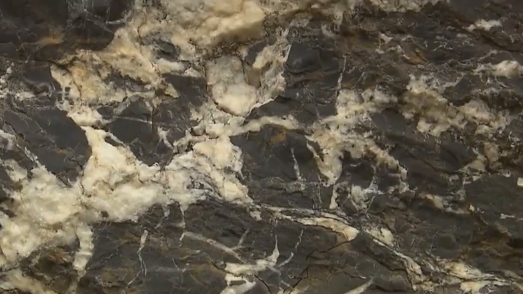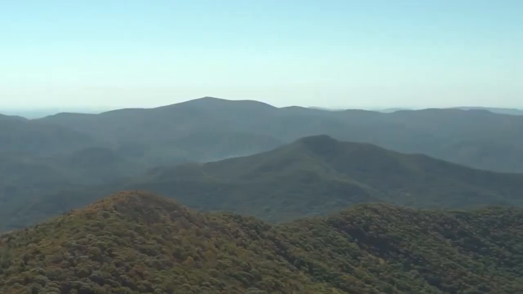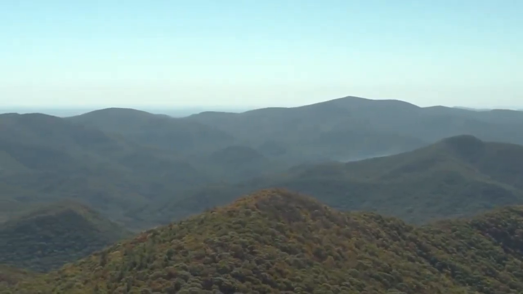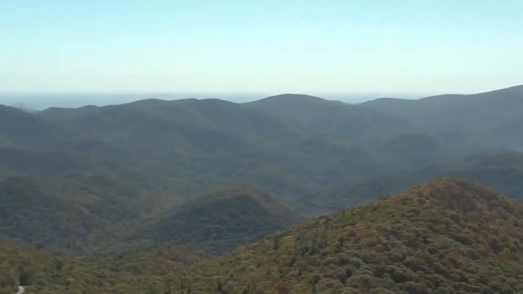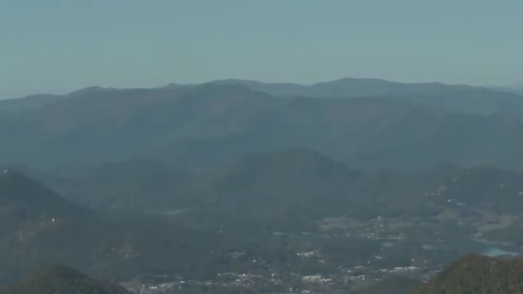They've been eroding for millions of years, so they are a lot shorter than the Rocky Mountains now. The Blue Ridge Mountains are part of the Appalachian Mountain Range. They're part of the Appalachians that extend into Georgia, and they're in the far northeast corner of Georgia.